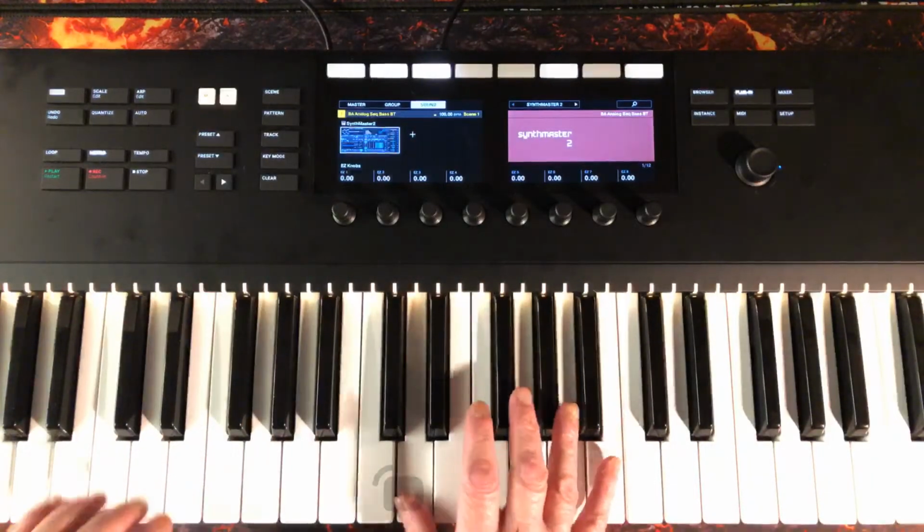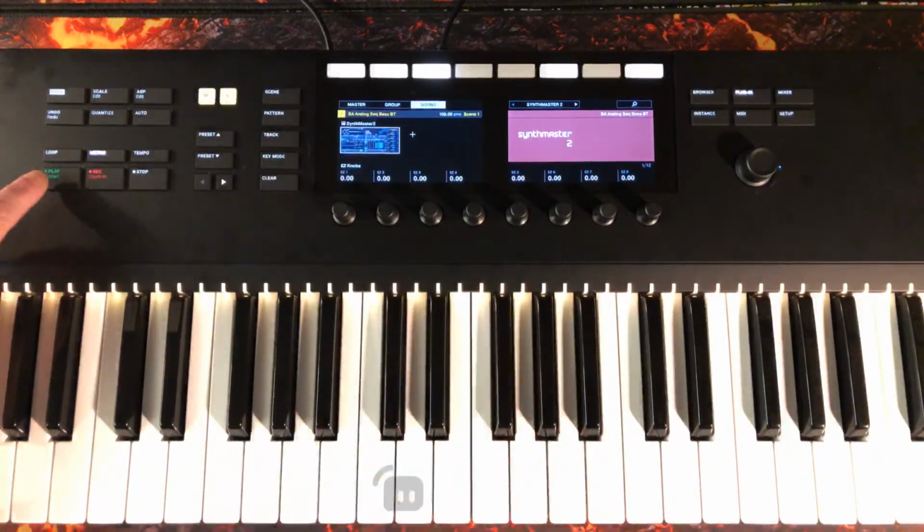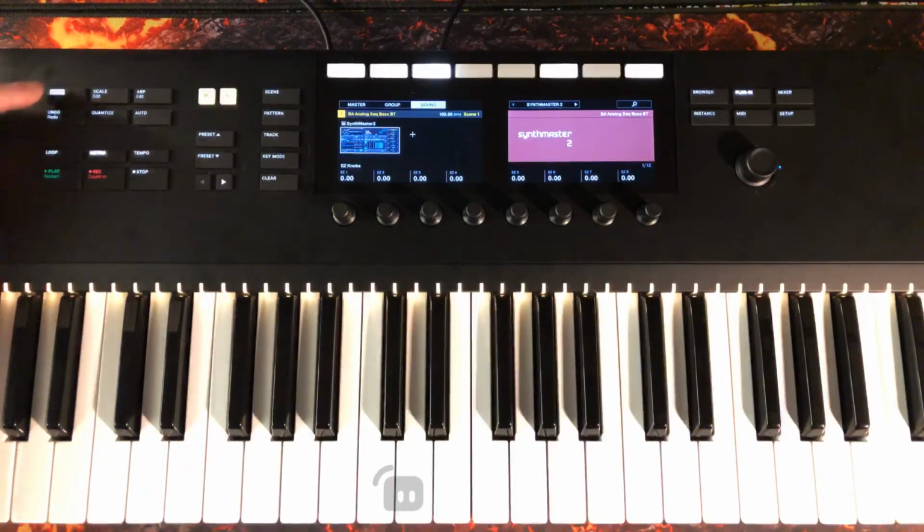Now, let's just play this and see what happens. If you play from here, it will just start playing from where your playhead is. If you press shift and play, it will reset the loop and start from the beginning, which is, to me, more logical.